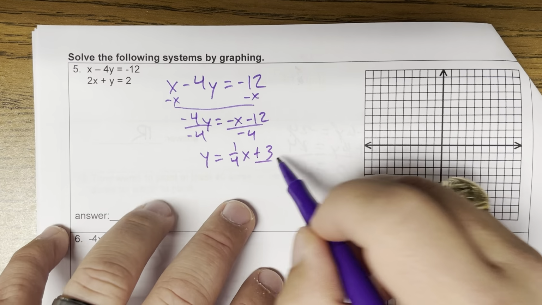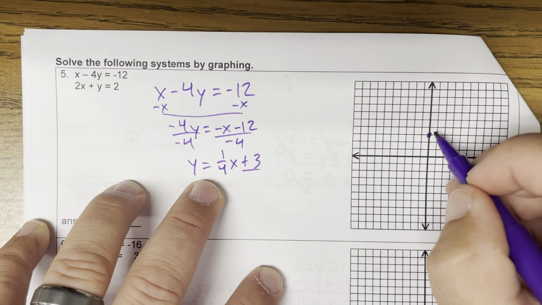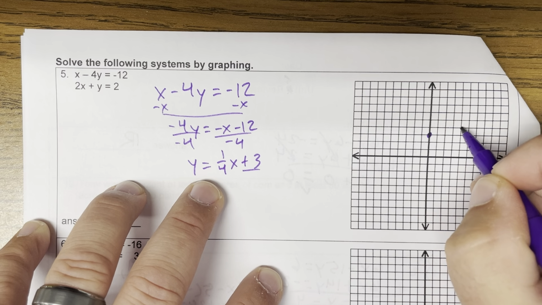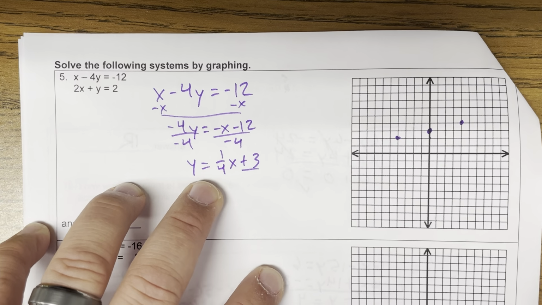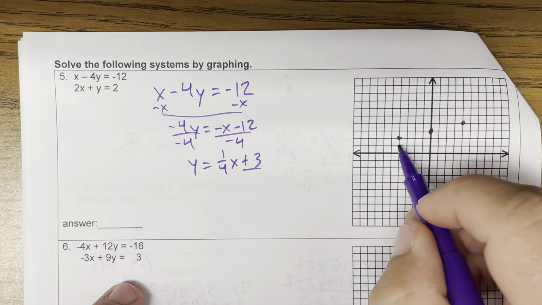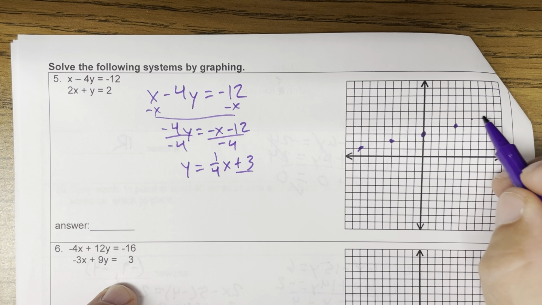And so this 3 is my y-intercept. I'm going to start at 3. And my slope tells me go up 1, right 4. Or down 1, left 4. And then keep going. 1, 2, 3, 4.